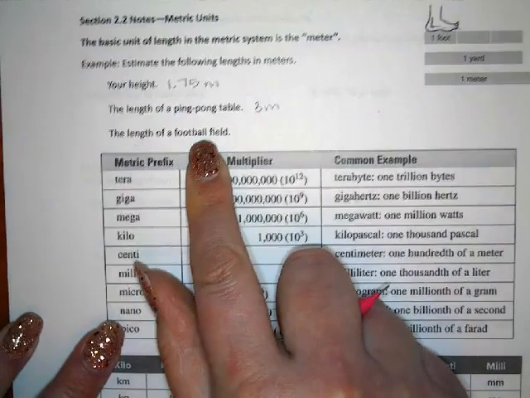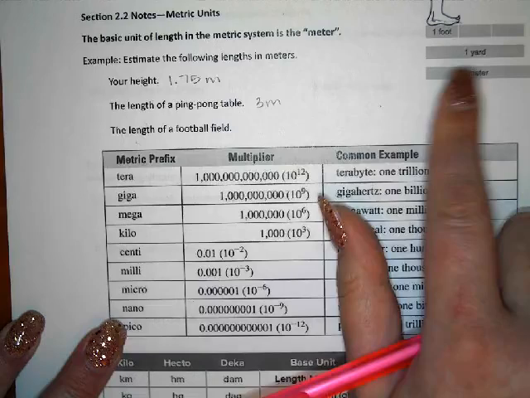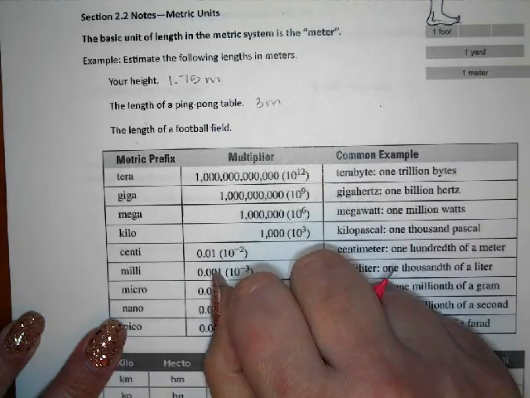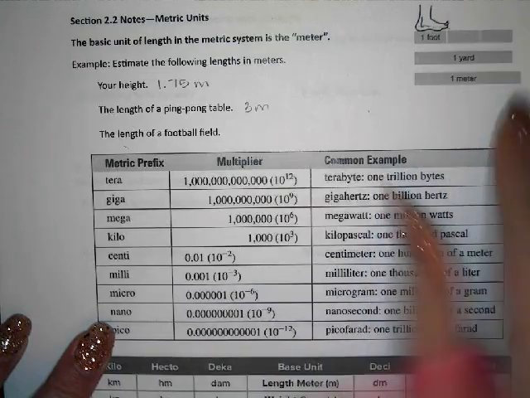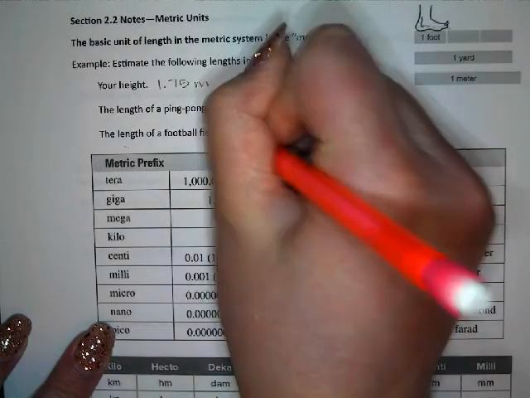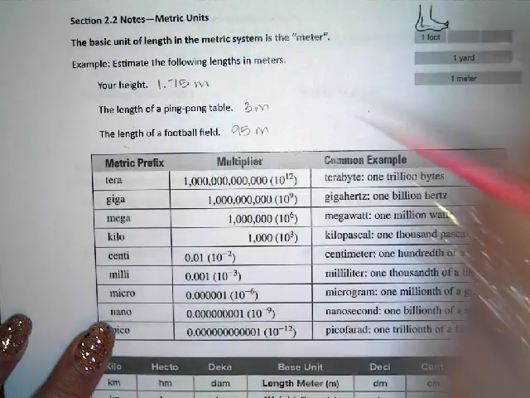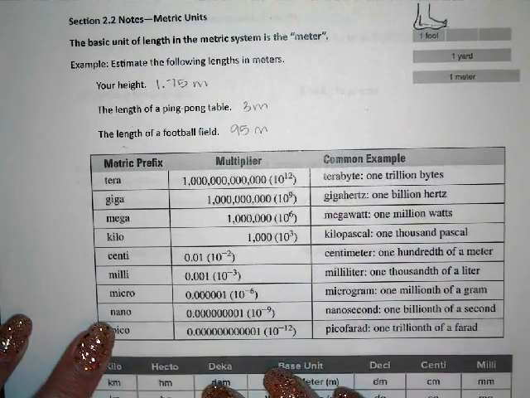And then the length of a football field, I always think of 100 yards for the length of a football field. So 100 meters, a little bit less than that since a meter is a little bit longer. So maybe like 95 meters or 90 meters or something like that.